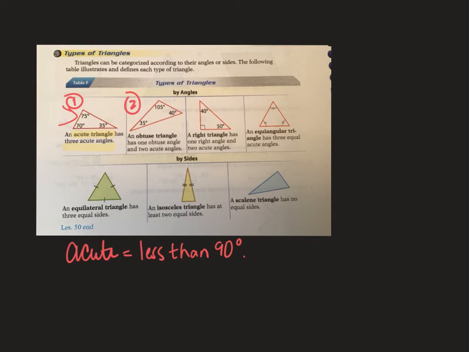The second one is an obtuse. So what is obtuse? An obtuse angle equals more than 90 degrees. Okay? Now, look at the number 2 there.